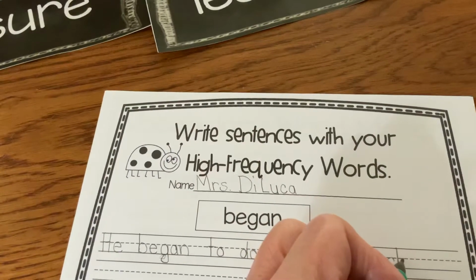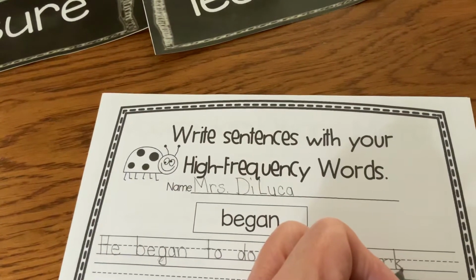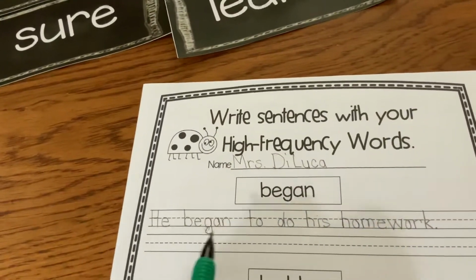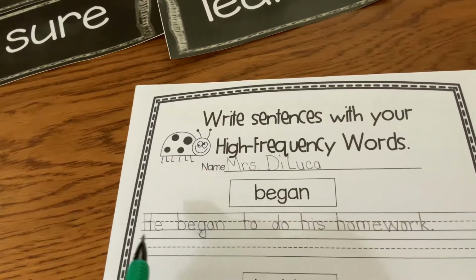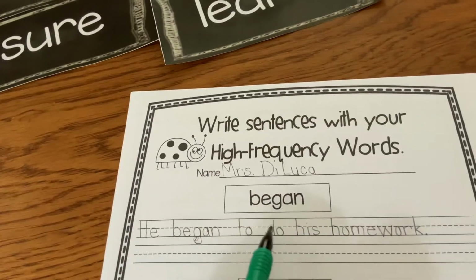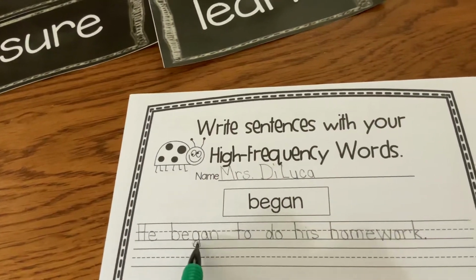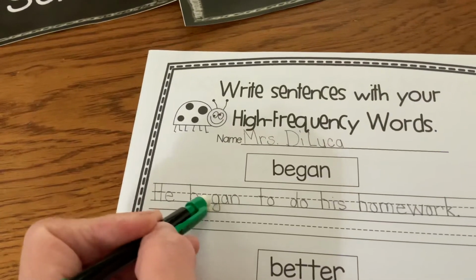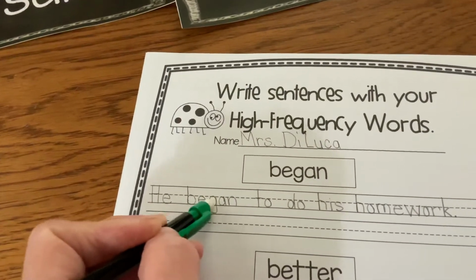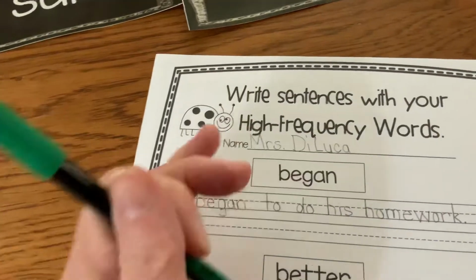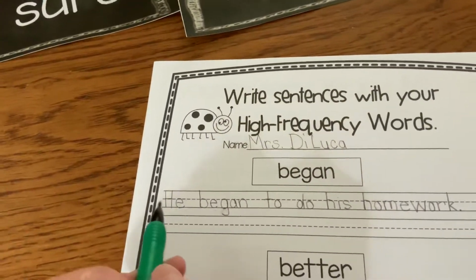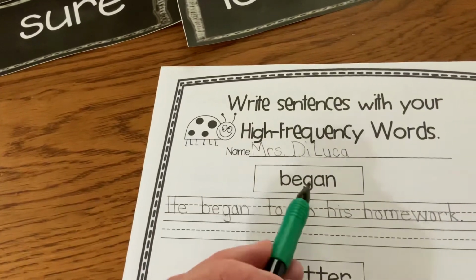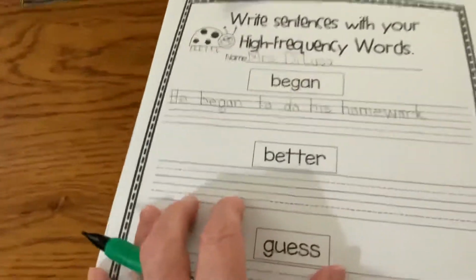Remember your K, the slanted sticks go below the dotted line. Period at the end because this is a sentence. He began to do his homework, okay? All my words are there. I have space between my words. I did use the word up here. Let me see if I can fix this. The erasers on these pencils are very good though. Okay. I have my capital, I have my period, I have my 6 words, and I did use the word up there.